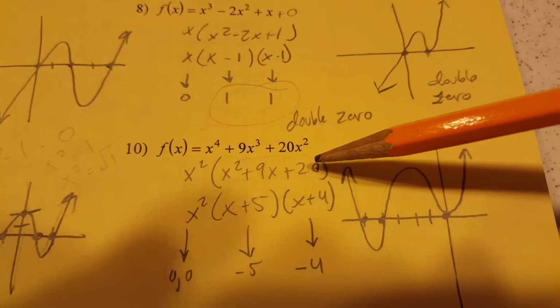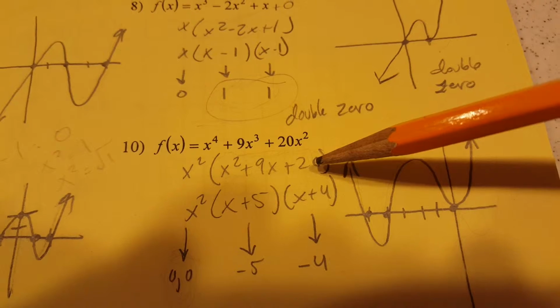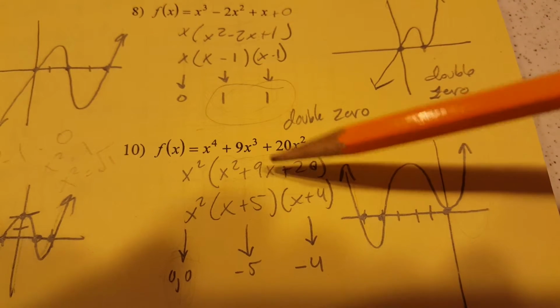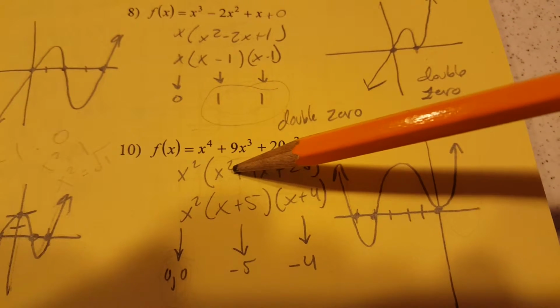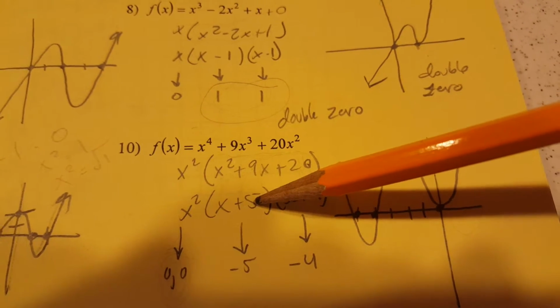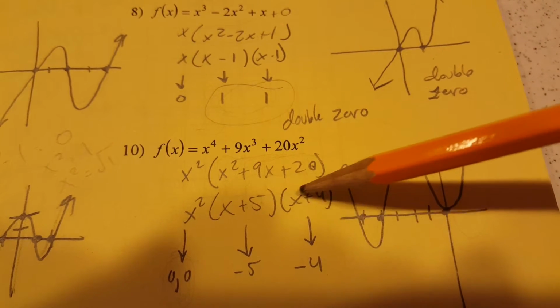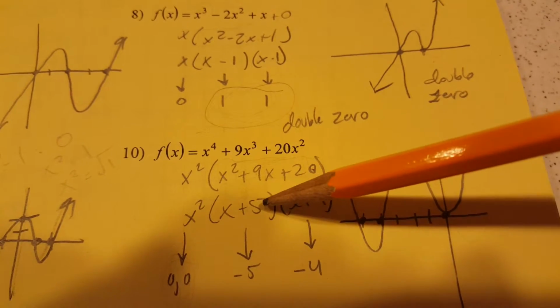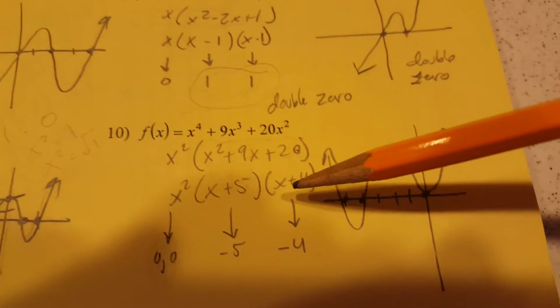If you remember factoring these polynomials, factors of 20 that add up to 9. And the signs are the same. 5 and 4, because 5 plus 4 equals 9. And the signs are the same, plus and plus. That's just a quick thing of factoring polynomials.